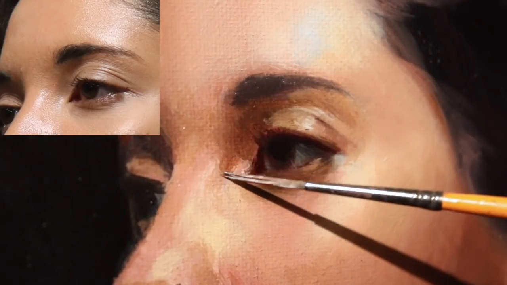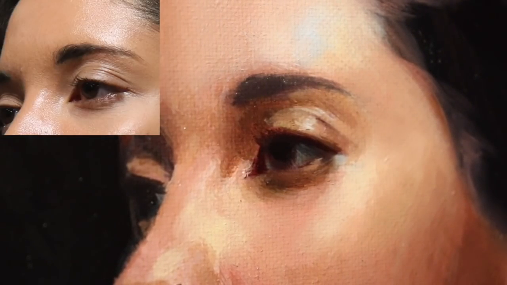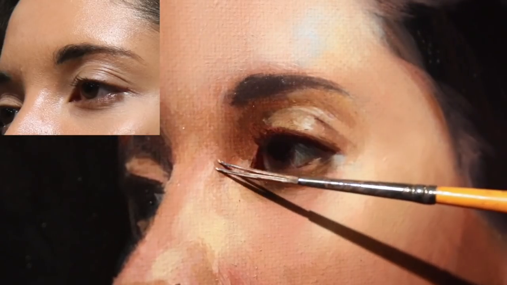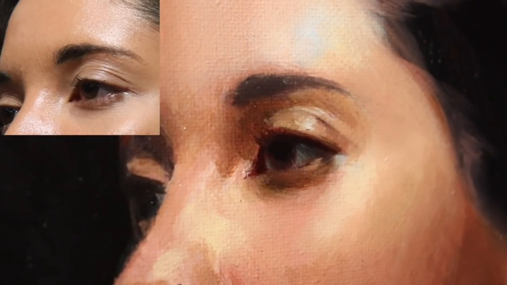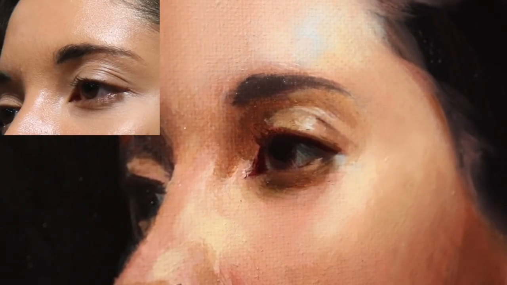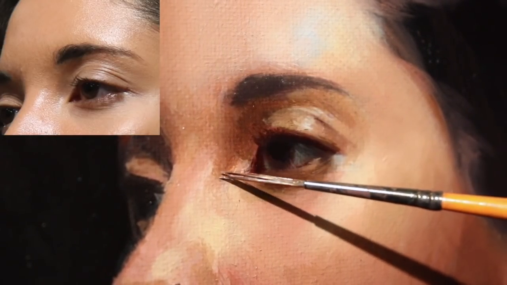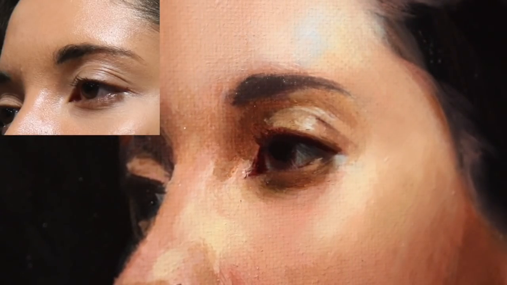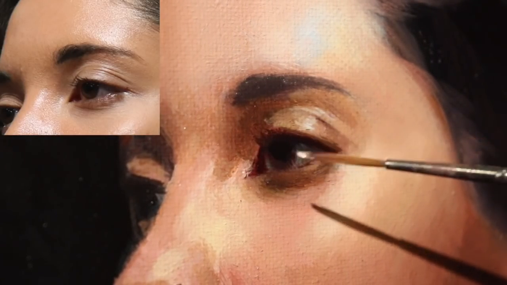And lighter. This is wild. I didn't know I could get this kind of subtlety without the classical approach. A little bit more light into there, just to get more of a soft edge.